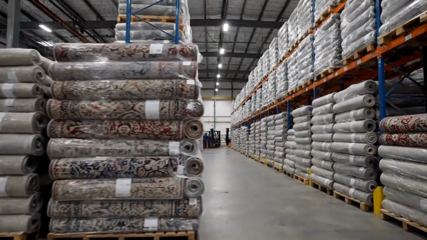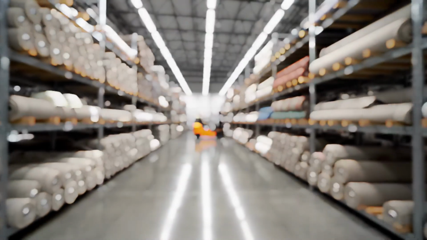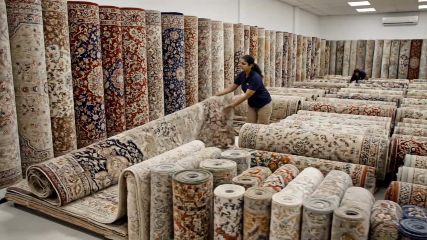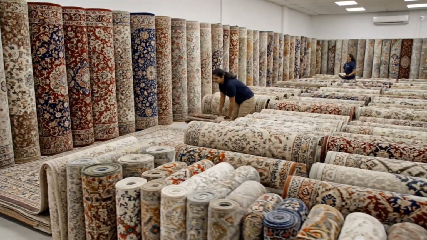Packed carpets are stored in the warehouse. The storage area is clean and organized. Products are arranged by size and design.